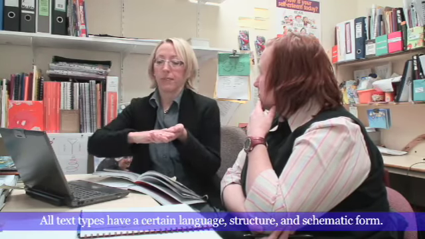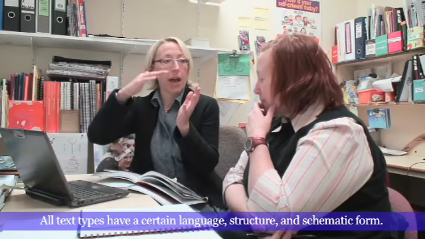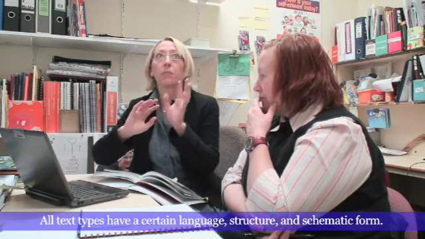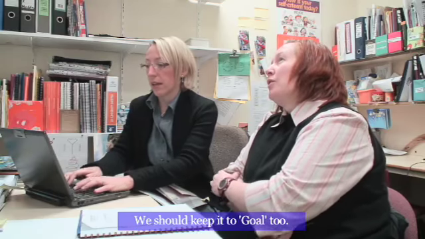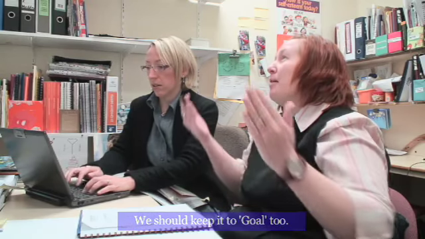It's those things, exactly. Do you know all your text types have a certain language structure and a certain schematic structure, the linguistic structure, the language, and then the schematic, how it fits, the goal, the equipment, the steps, that sort of stuff. So when we think about the language, we've got, I think, imperative verbs. We should keep it to goal too. Yeah. Because I think then we can cover a bigger range, whereas their immediate reaction will be, I don't think will be goal. I think they'll think of what we're going to make. That kind of thing. So if we do goal. So what you want to talk about the equipment. Which one now? Do you want to do the language or that schematic structure?